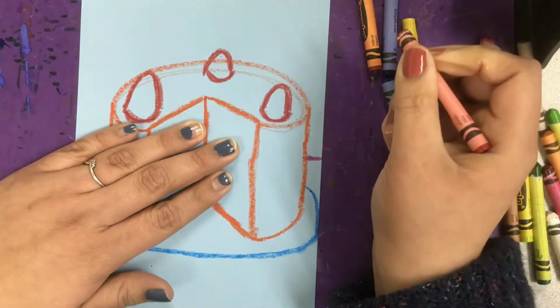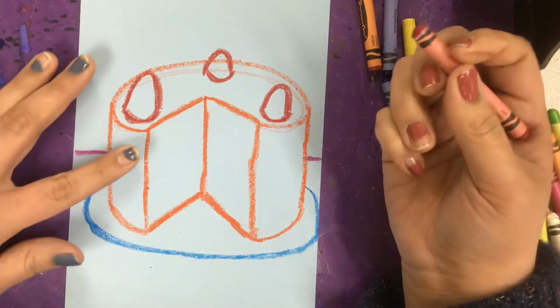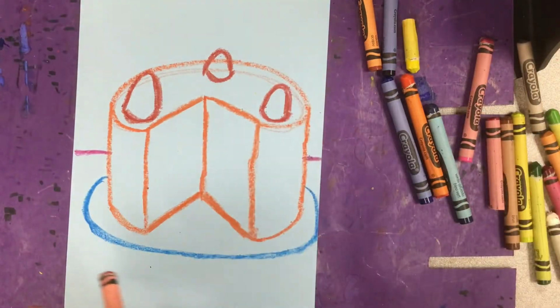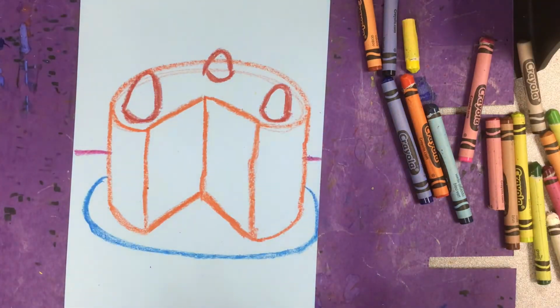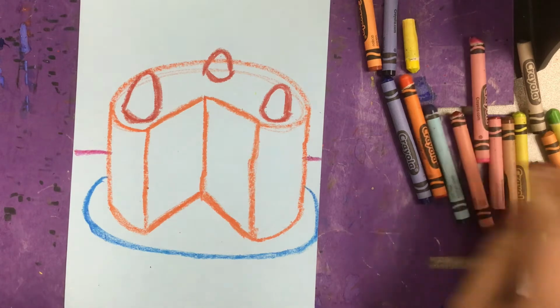You can draw more strawberries, you could draw less. I think I'm going to keep it like that, but you could draw more, you could draw less. Just like I said, you can see on this one, add 5. Ooh, so beautiful. All right.